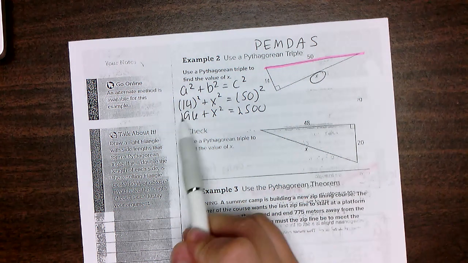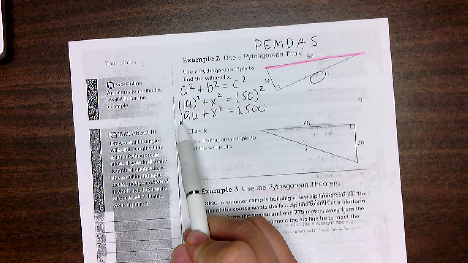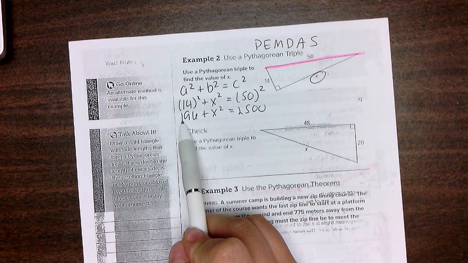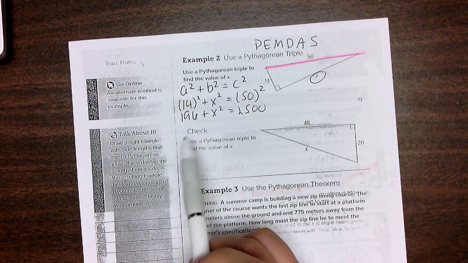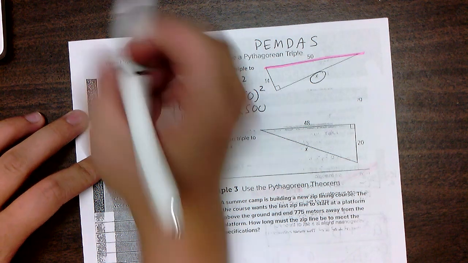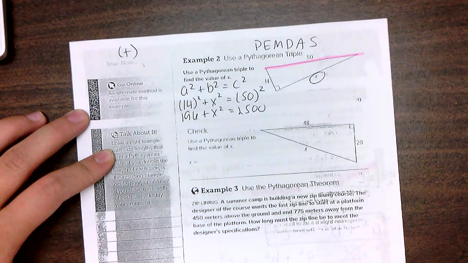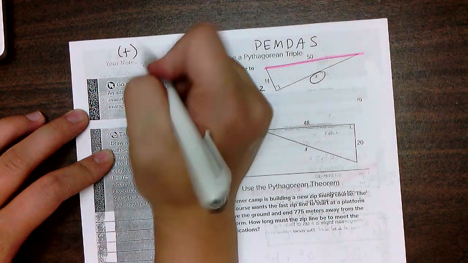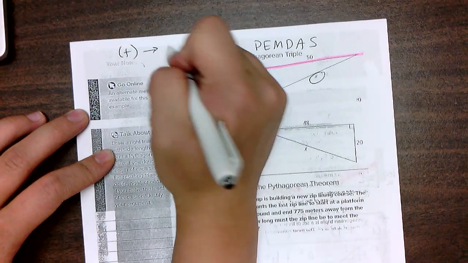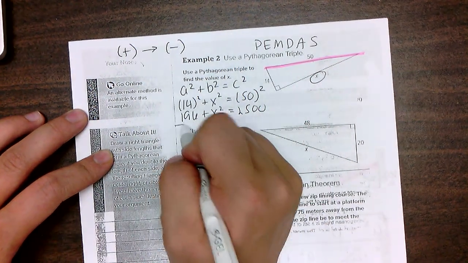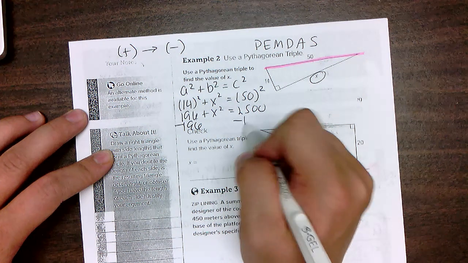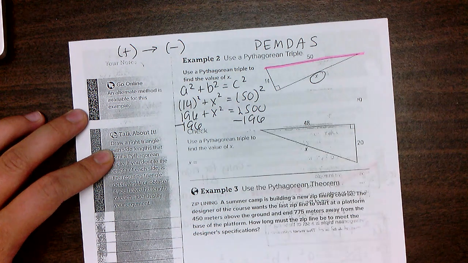So let's look here. If I'm wanting to get rid of a positive 196, think to yourself, what is the opposite operation? If I've got a positive or addition, the opposite is going to be subtraction. So here I'm going to take away 196, but you have to make sure you do it to both sides.